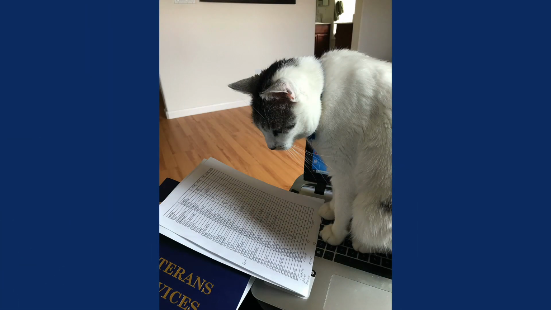And finally, I don't have a video of Apollo this time, but I thought I'd share this photo of Apollo. He is looking at a spreadsheet, and it looks like he's interested in trying to input this information onto my laptop. However, I don't think he was too successful.